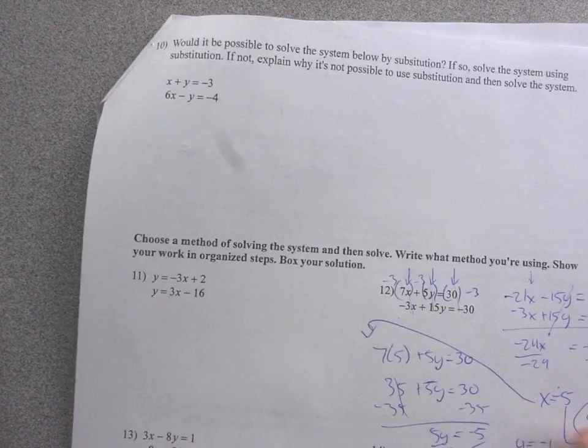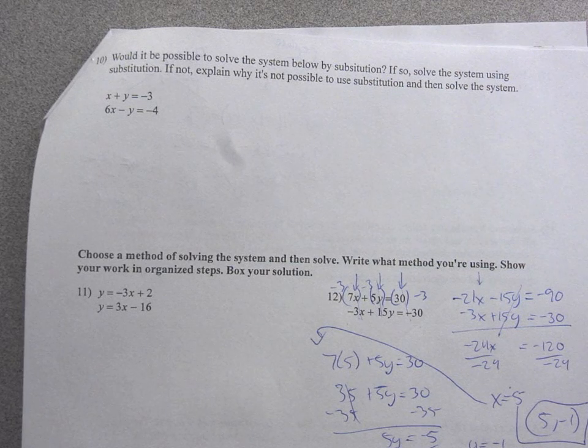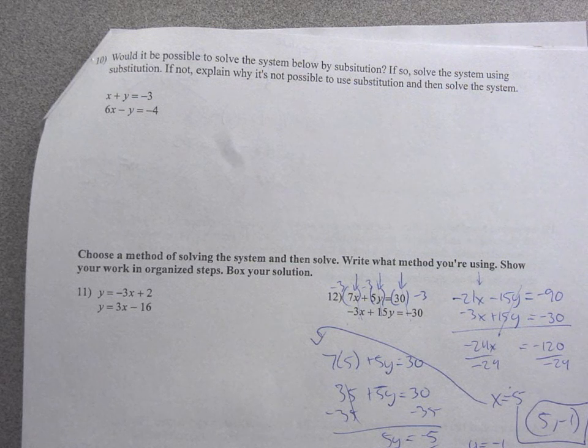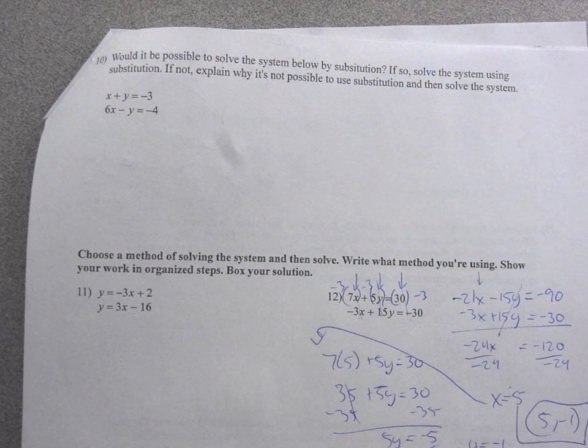Okay. In this one, this actually looks like it's set up for elimination, and you could use elimination, but my question is actually, could you use substitution? How would you change it so that substitution would work if it was possible? So you're going to want to think about that. Like I said, this is typically one we would do elimination on, but is it possible to solve it with substitution? Okay, so think about that one.